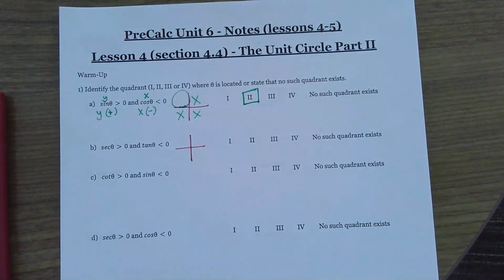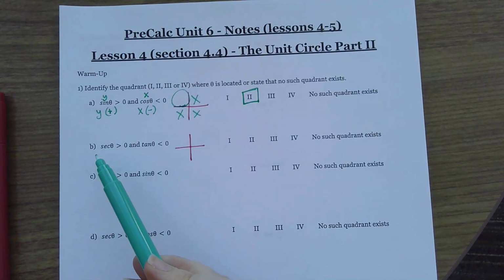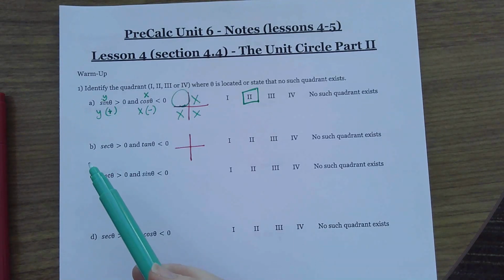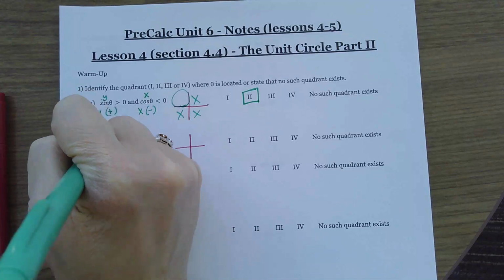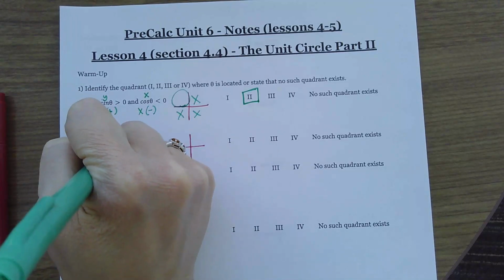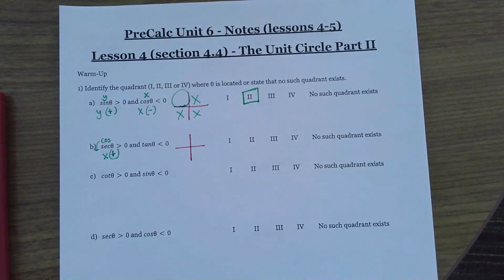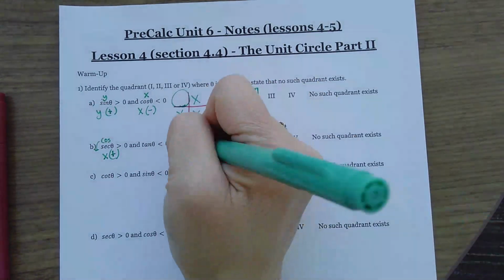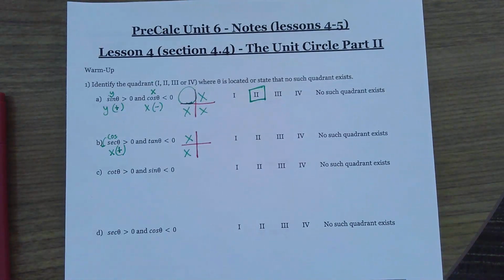I want secant to be greater than 0. Secant is positive and negative in the same quadrants as its reciprocal function. So secant and cosine go together. Basically, I want to know where x is positive. It's the same thing as saying where secant is positive is where cosine is positive. So x is positive over in quadrants 1 and 4.